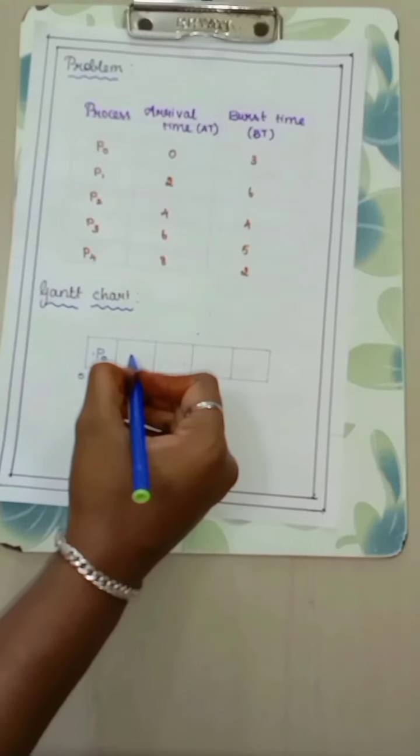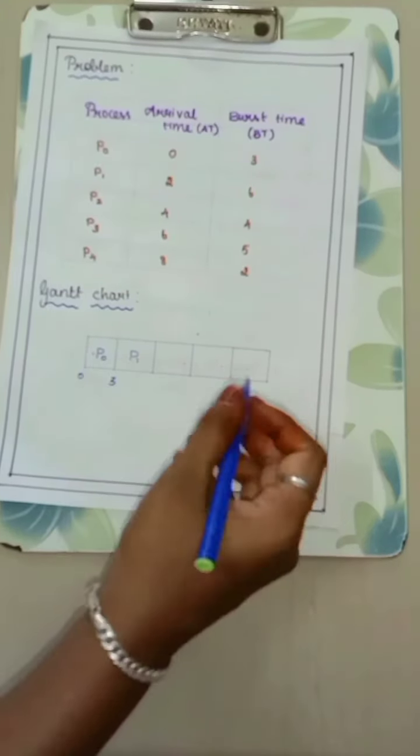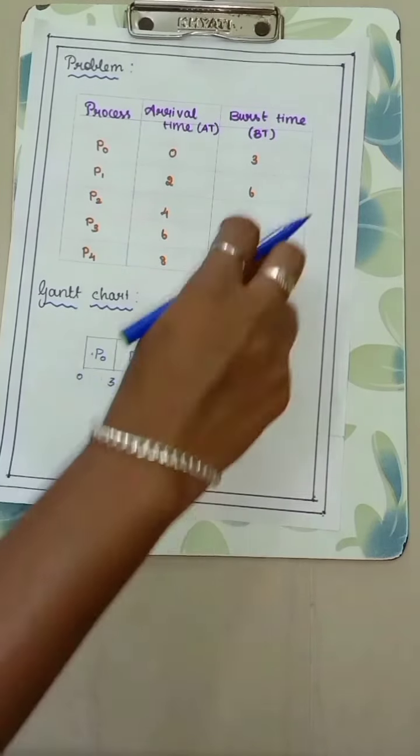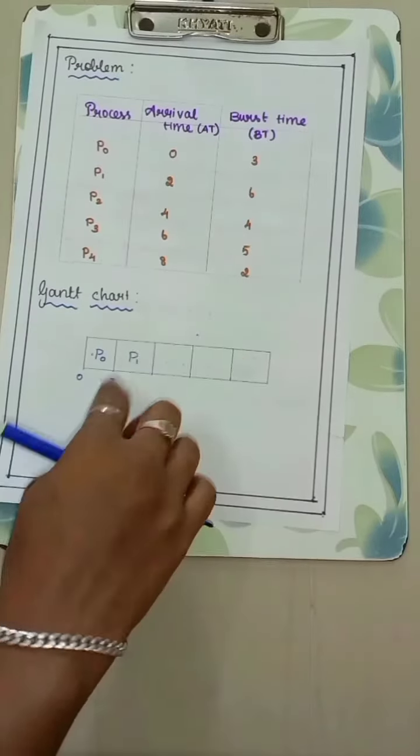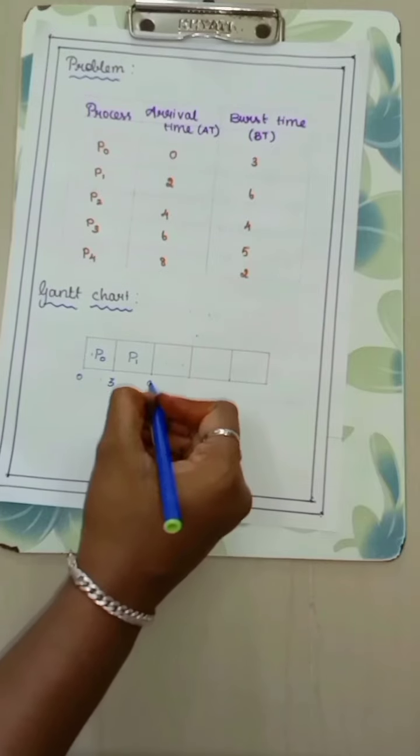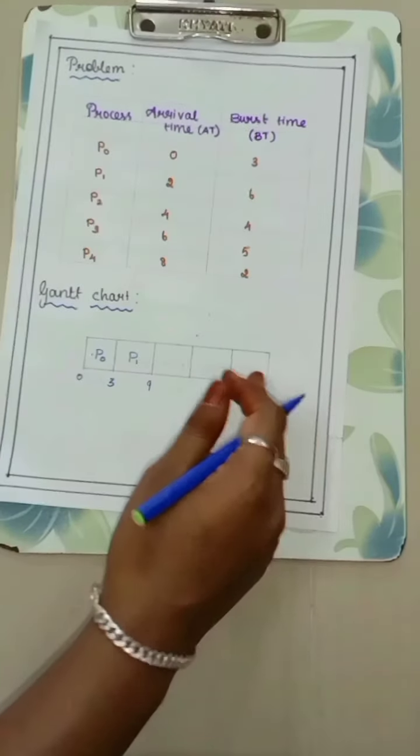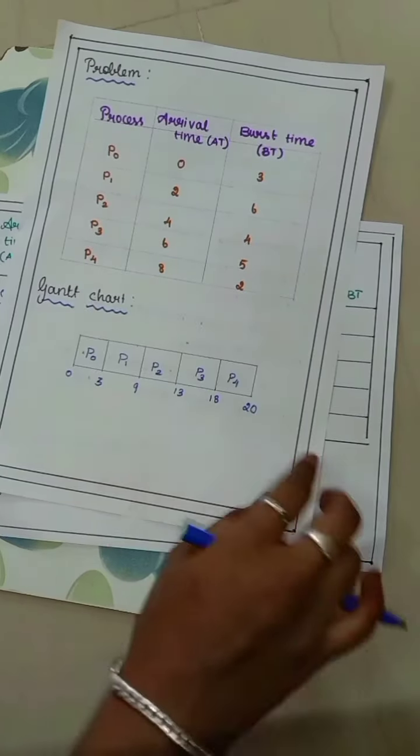The next process is P1, so we write it here, and the burst time for P1 is 6. So we add 3 plus 6 and it becomes 9. Likewise other processes can be filled. Now the Gantt chart is over.